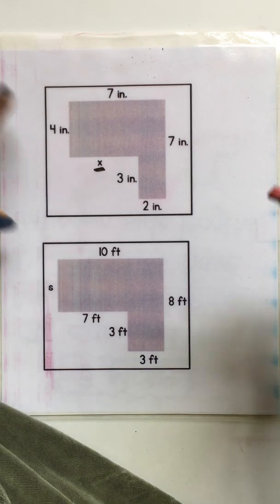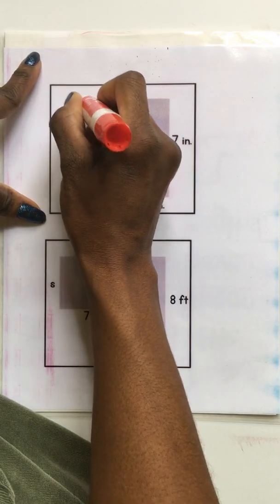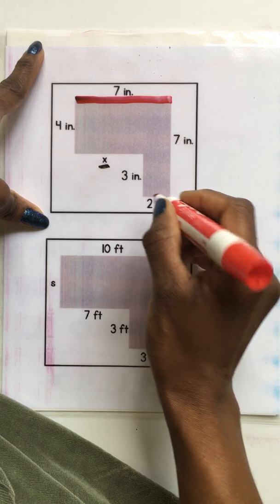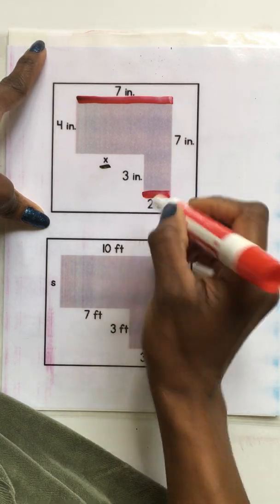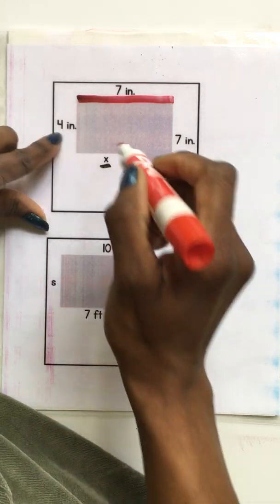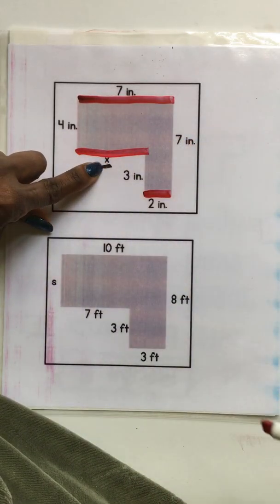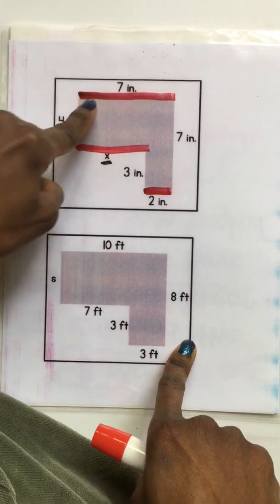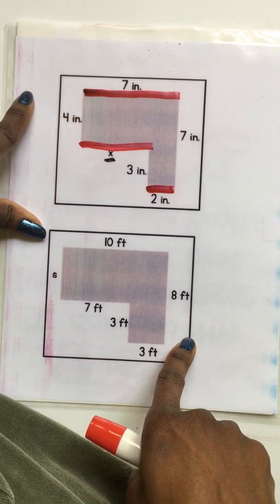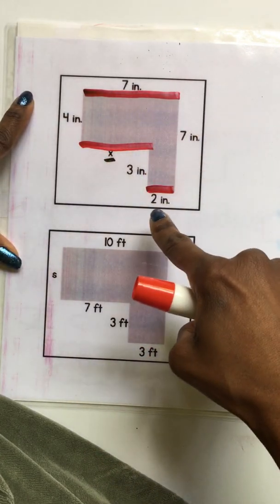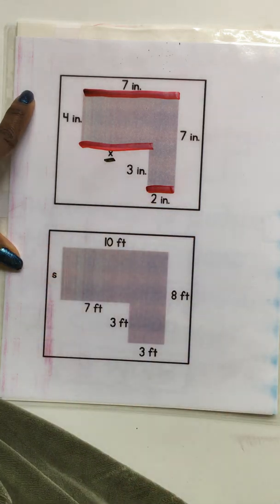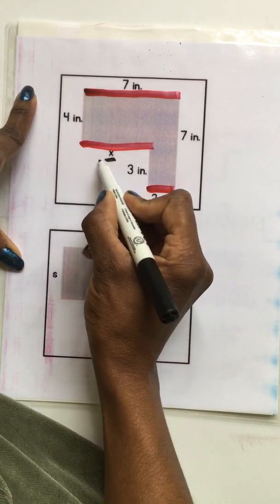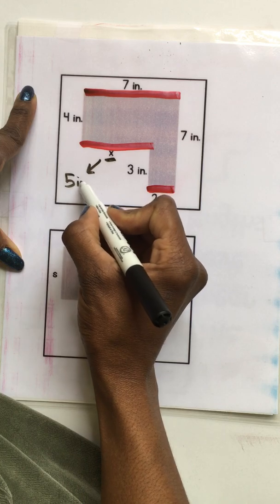Okay? Well, I know the length of my top measurement here is 7 inches. I also know that down here it's 2 inches. I don't know what x is. All right? So I need to solve for x. I ask myself, 2 plus what will give me 7? Or I can say 7 minus 2 gives me what? I know 7 minus 2 is 5. So therefore, my missing or unknown side is 5 inches.